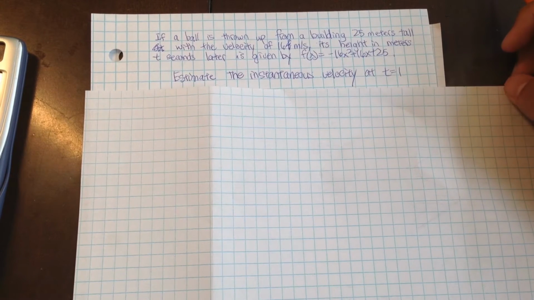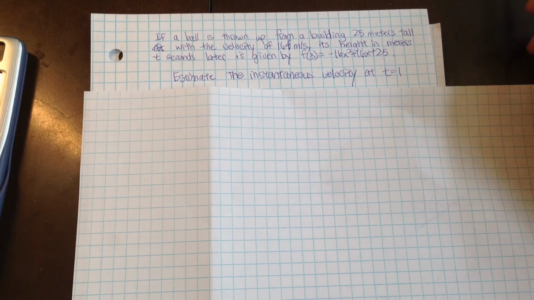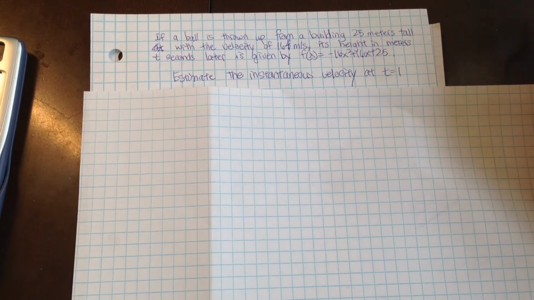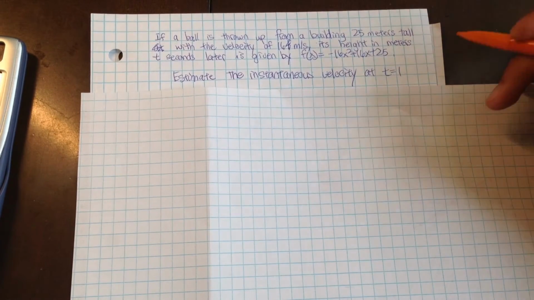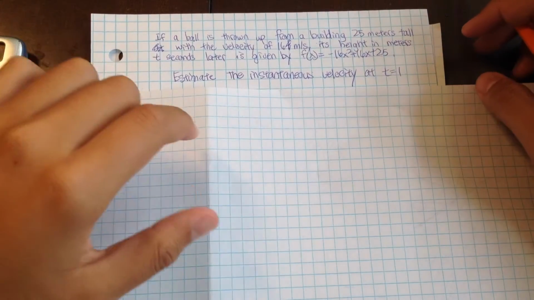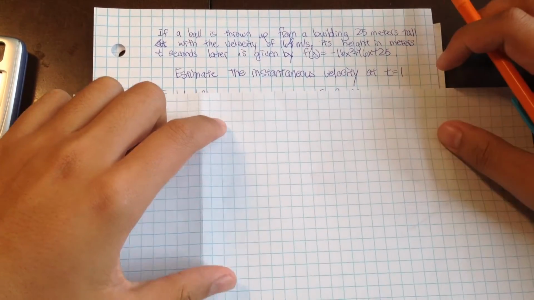So, we must find some t values that are close to t equals 1, and then use these values to calculate the slope in respect to t equals 1. So, let's first plug in 1 to the equation. That will give us the coordinate of (1, 25).